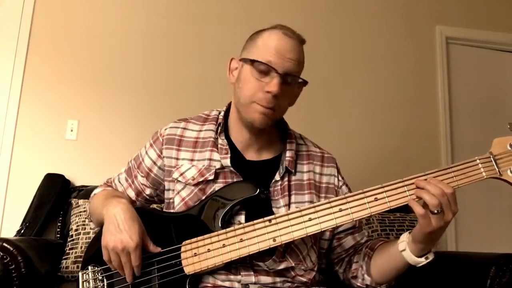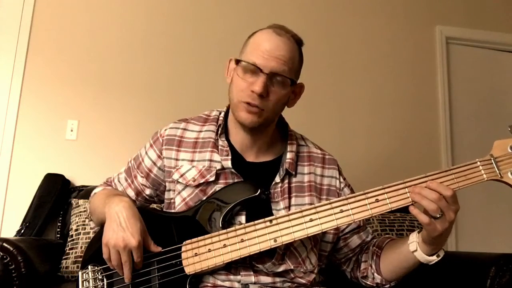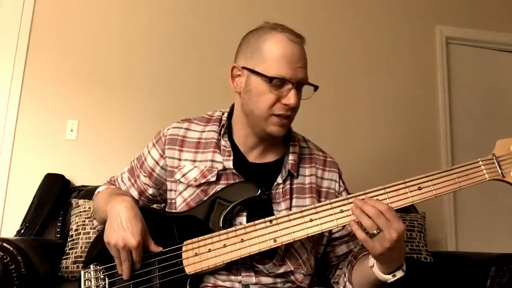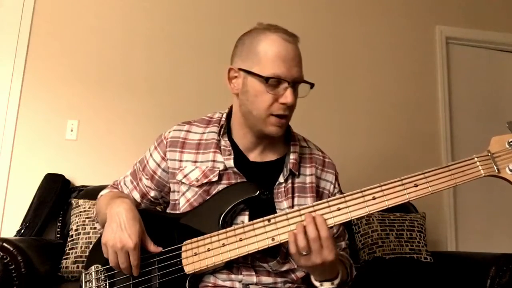Now the distance between B and C in the musical alphabet is a half step. It's right next to it. A to B, whole step, I skipped a fret. B to C, half step, it's right next to it. The distance between C and D in music is a whole step. So here's C, I skip a fret to go to D. The distance between D and E, whole step, I skip a fret. The distance between E and F is a half step, right next to it. You might recognize that. F to G is another whole step.